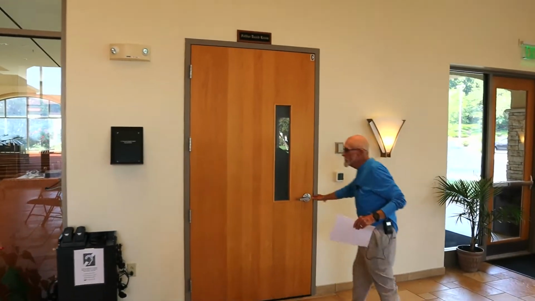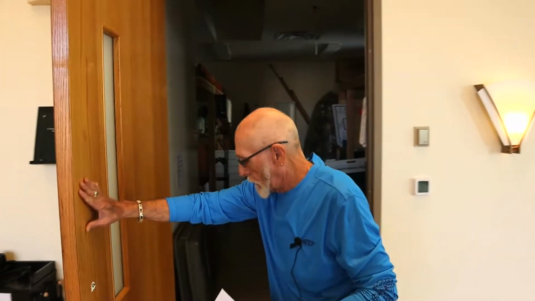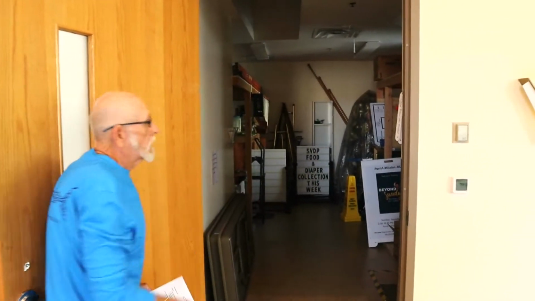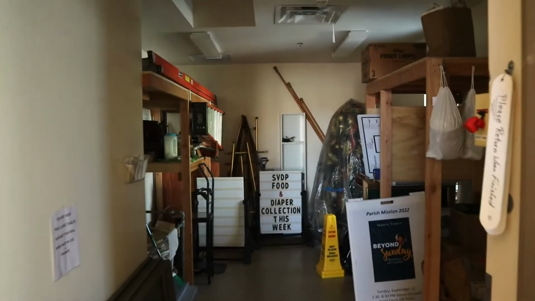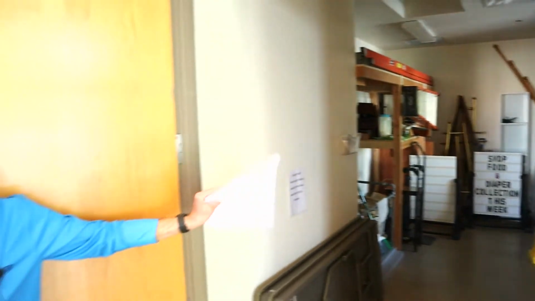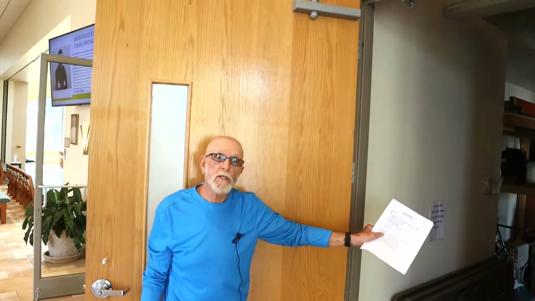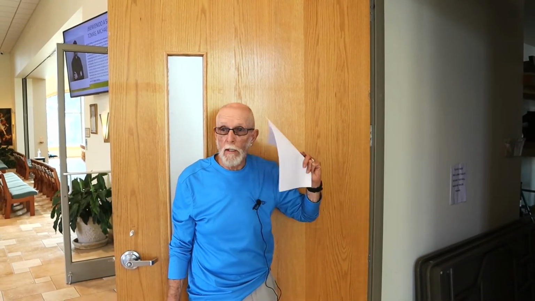Moving over here, this is the Father David room. This is a storage area. It can also be another way that the church could be broken into. Once again, there is a potential fire threat in this room because we have a tremendous amount of electrical panels. Bear that in mind. Remember that.